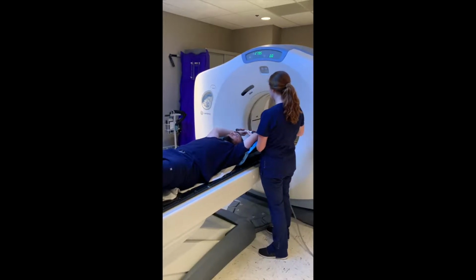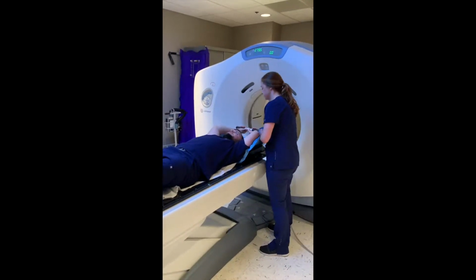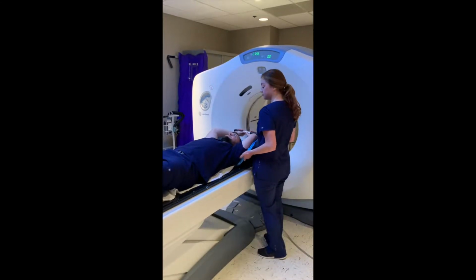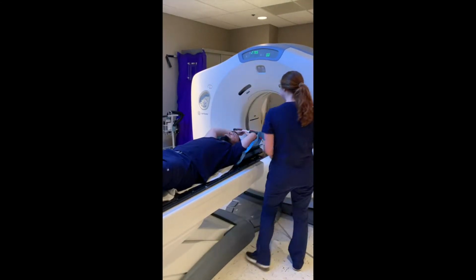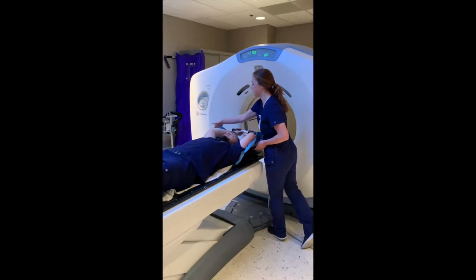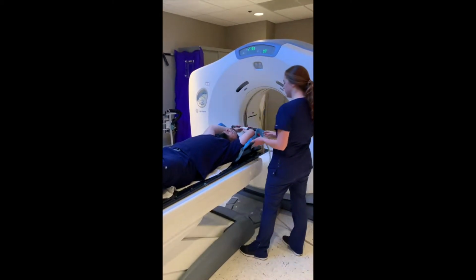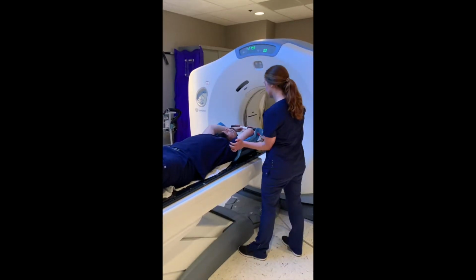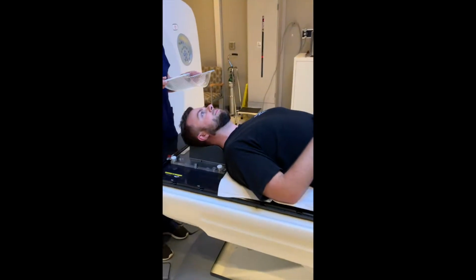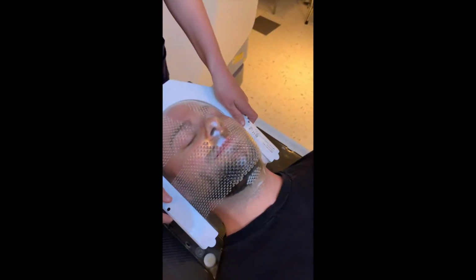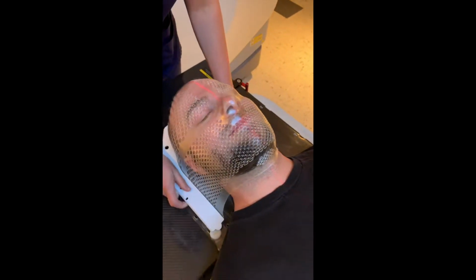Your treatment position will depend on the area of the body that we are planning on treating, and may use a variety of devices that will help us position you for treatment. Some devices, such as a VacLock, will hold its shape to the position we form around you so that we can ensure you are set up the same every day. Other devices, such as a mask, will be heated up and formed around your head in order to hold that position throughout the entire length of treatment.